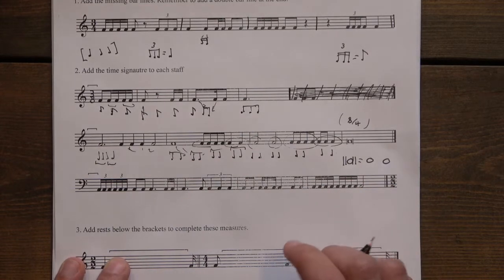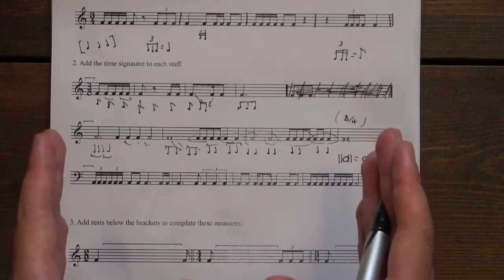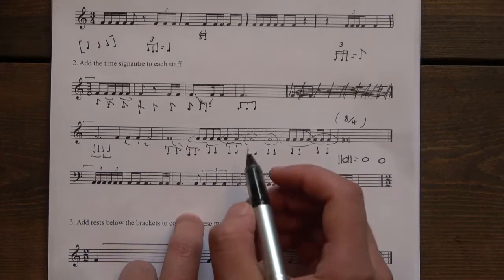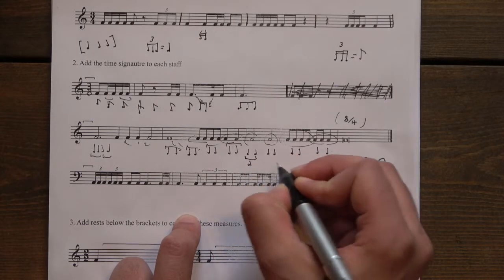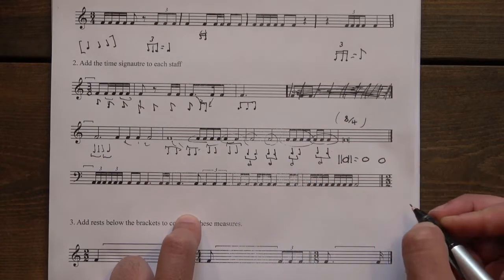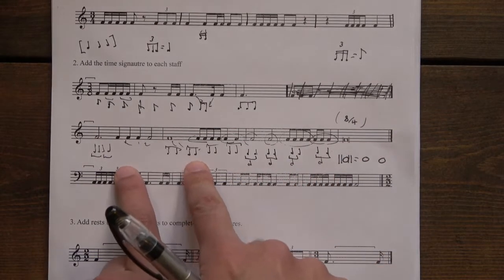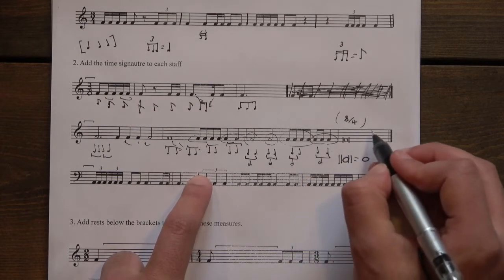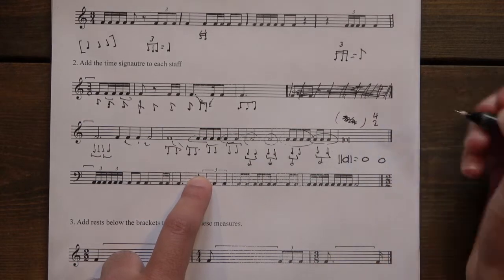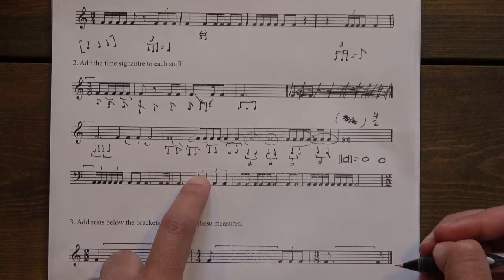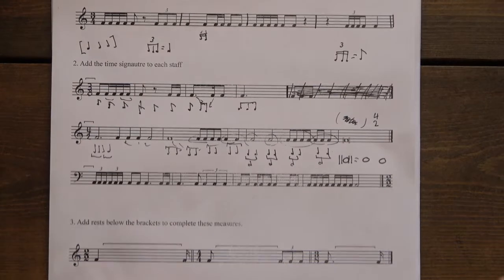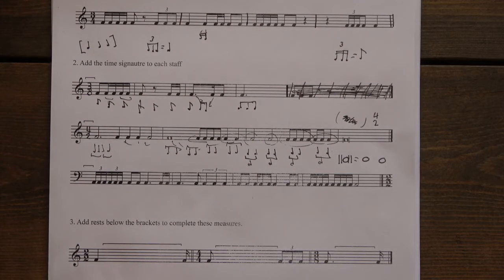So each bar contains 4 groups, and in each group there's 2 quarter notes. Oy vey. So, 2 quarter notes make a half note. There are 4 half notes in each bar. Is it possible that the time signature is 4-2? If you just said yes, you're right. That was a lot of work.